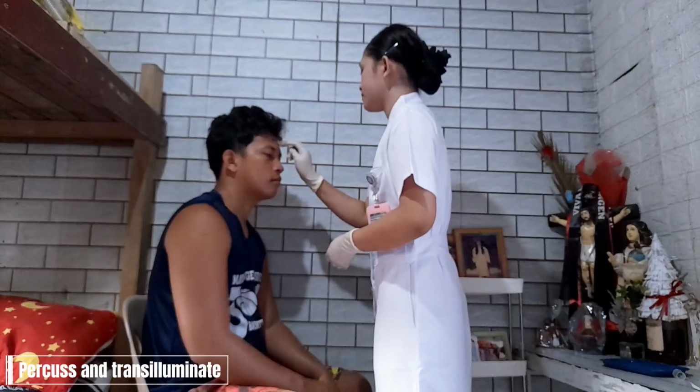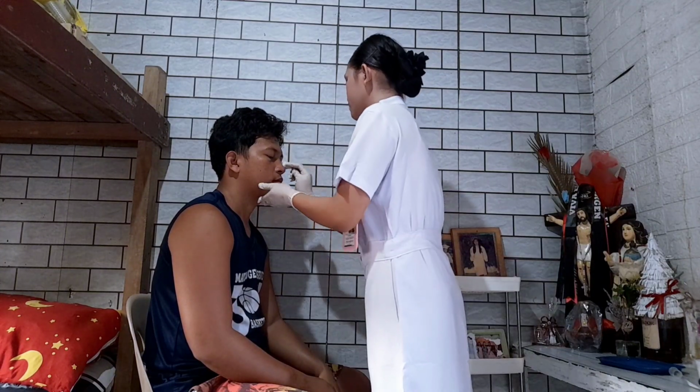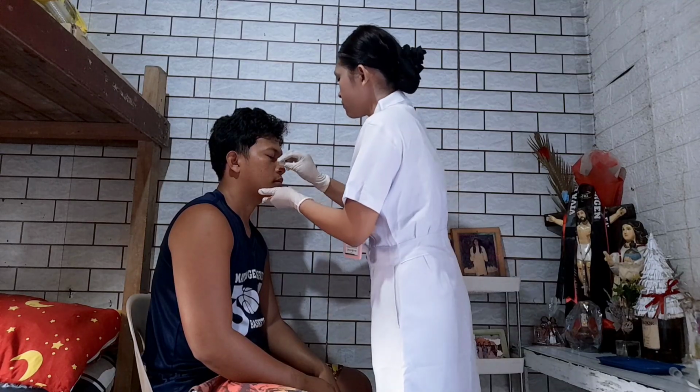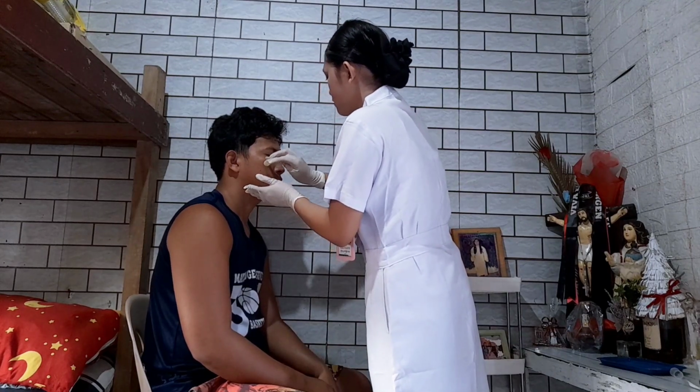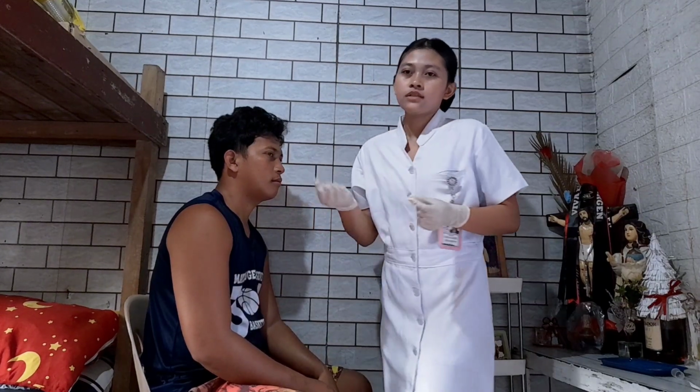So next, I'm going to percuss and transilluminate the sinuses. So do you feel any pain po? Okay. So upon percussion, there are no signs of fluid or infections.